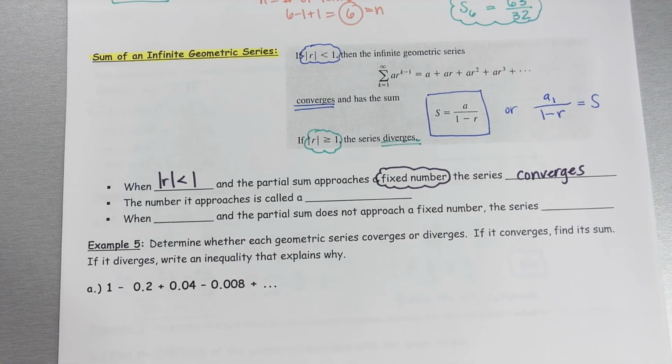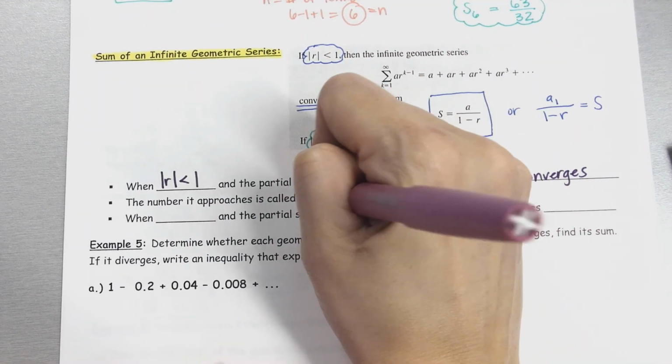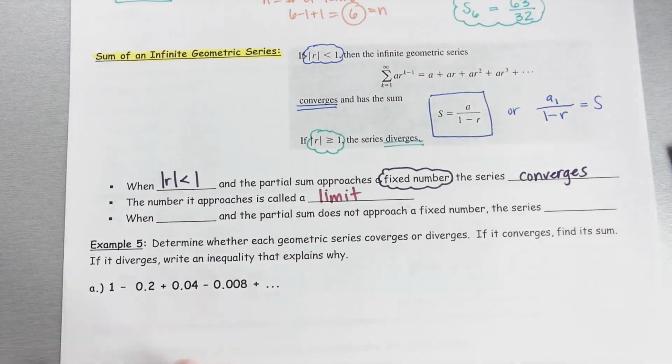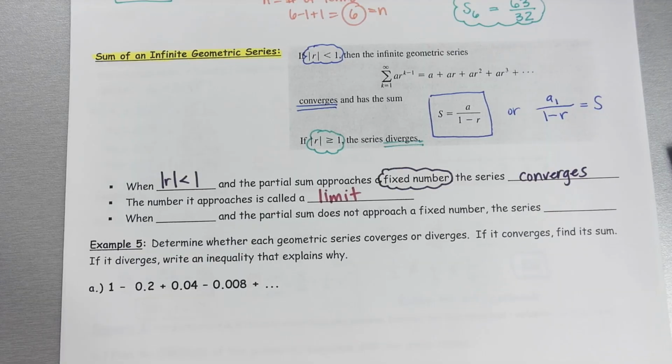This value has a special name that we're going to talk about in chapter 13. It's also something you will study if you go into calculus. The number it approaches is called a limit. Have you heard of that before? A limit? Okay, we're going to explore that more in the next chapter.